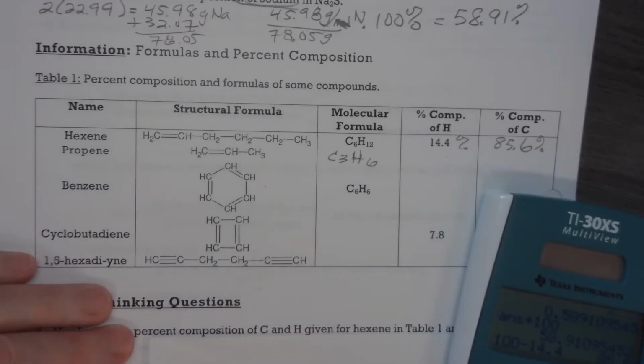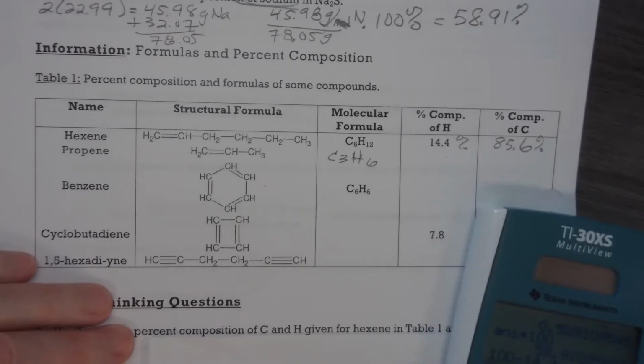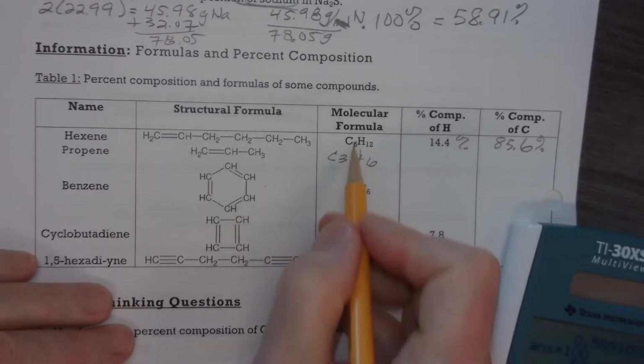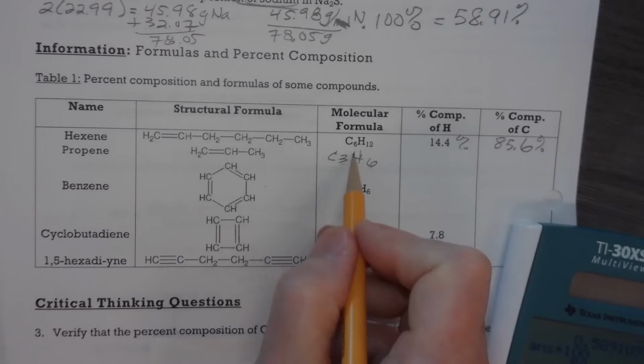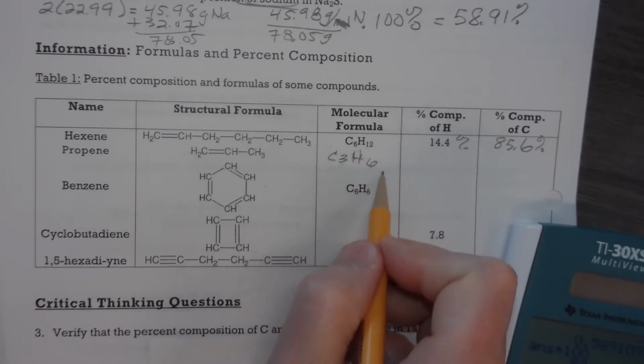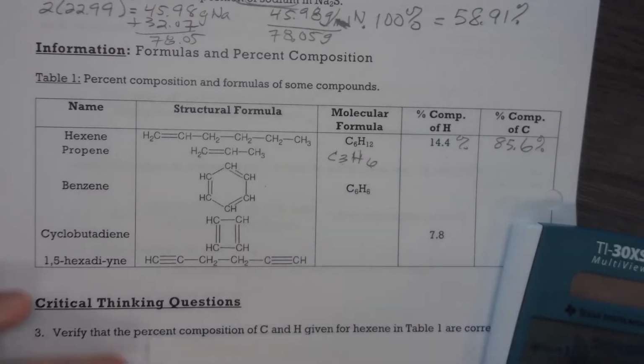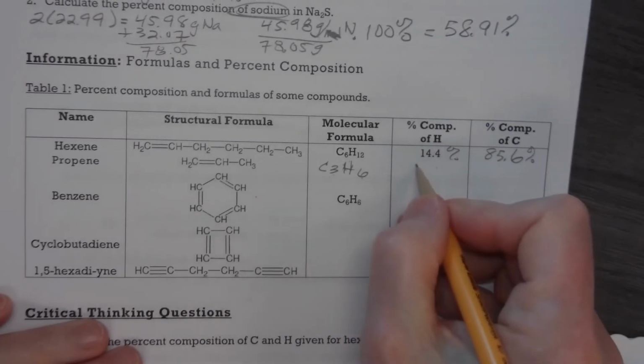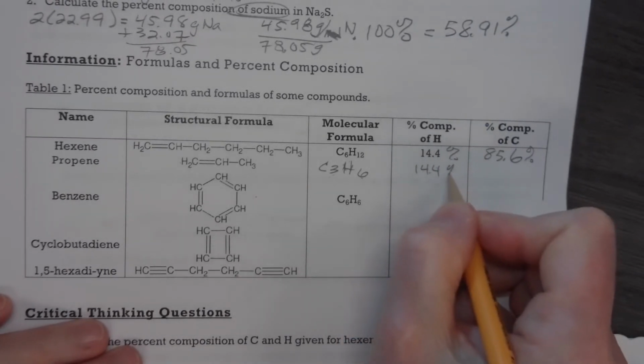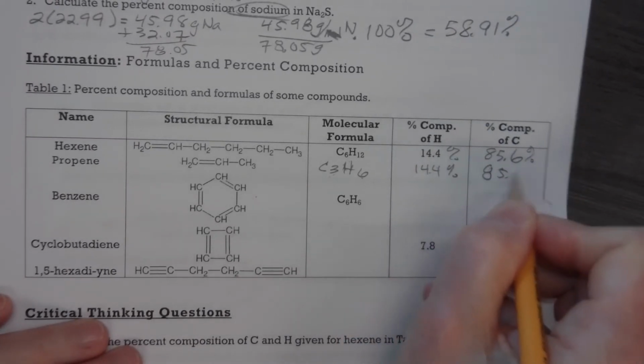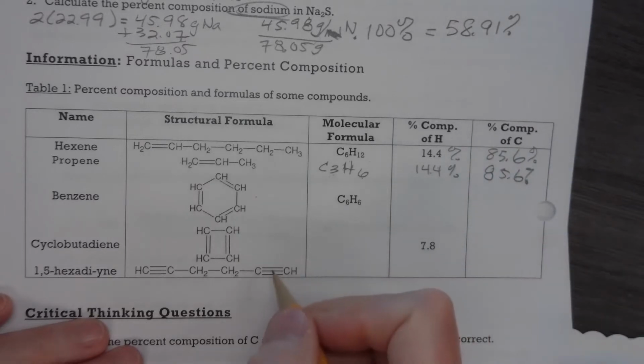The percent composition, notice it is going to be the same ratio as the one above us. So I'm not even going to do the math. I'm just going to say it's going to be the same. All right.